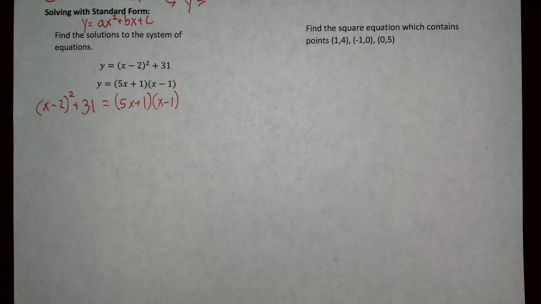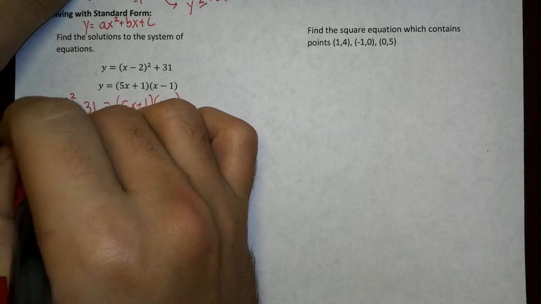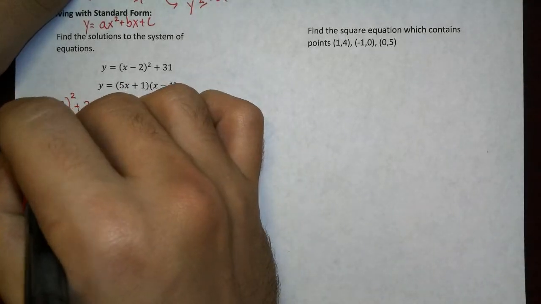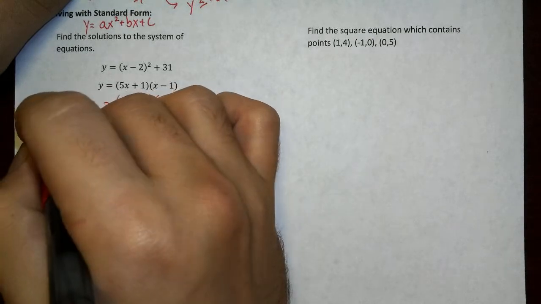So we want to go back to the drawing board and say, what are our options, right? What do we have left that we can do? Well, binomial multiplication, right? Get it into standard form. So let's go ahead and try that out and see what happens. I'm going to go ahead and multiply the left side.